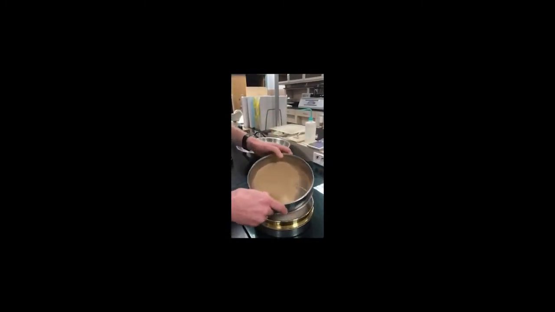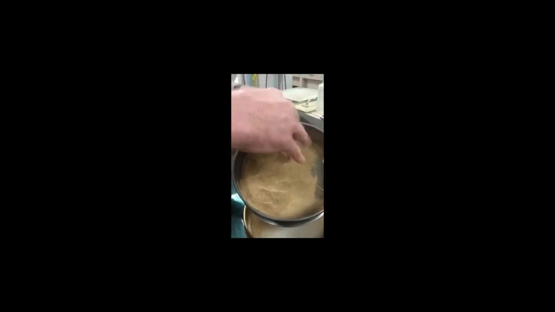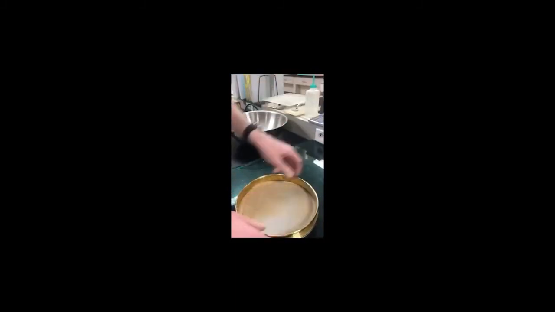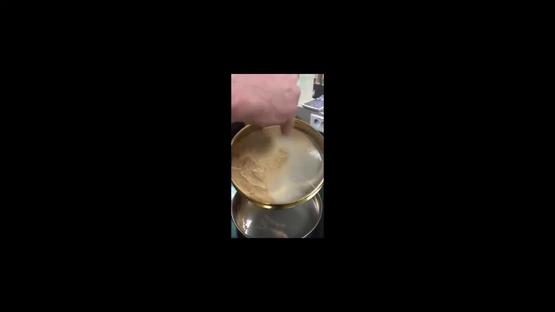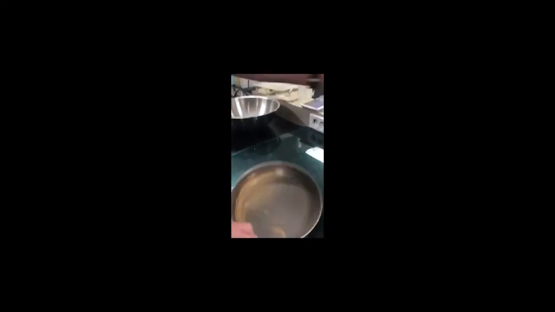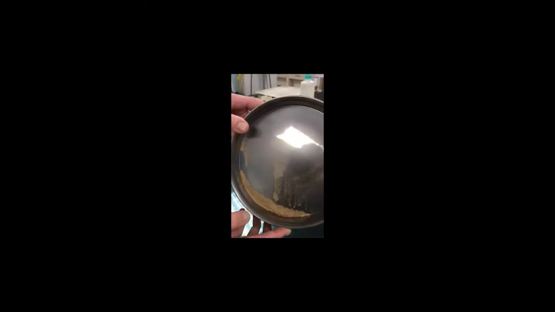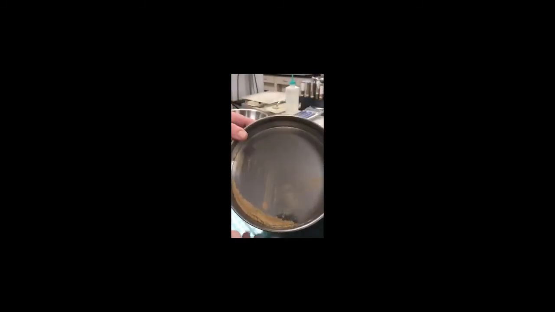Now we're getting down into some very fine sand. Now, very, very fine sand. And finally, some silt and clay size particles at the bottom in the pan.